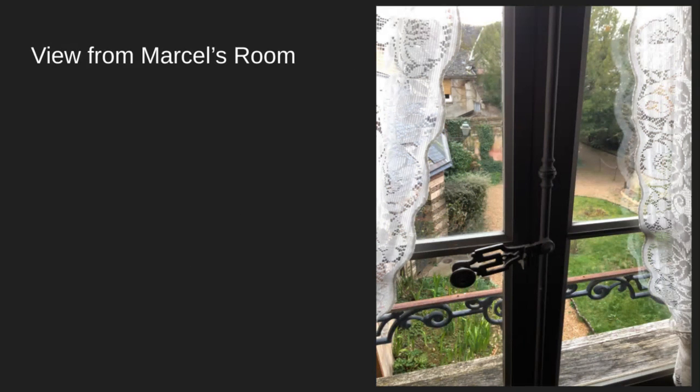This is what it looked like. And so if you were to look out from that window, you would see down into the garden, and this would be the garden where his parents would be greeting Monsieur Swann. And so as a child, he could look out that window and see what was transpiring in the garden directly below his room.